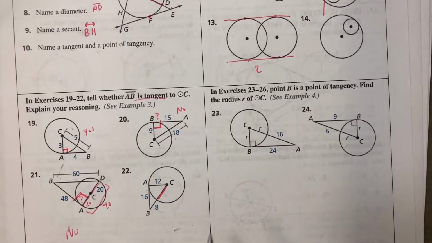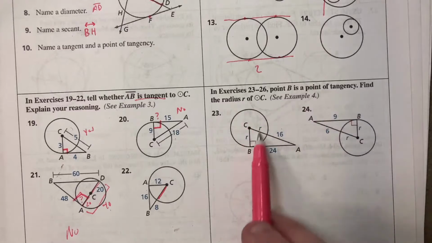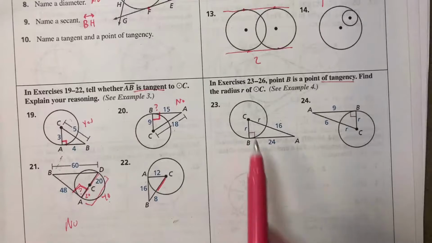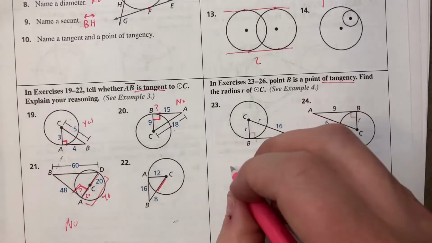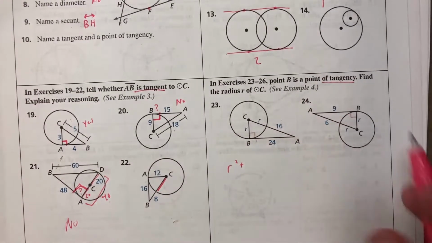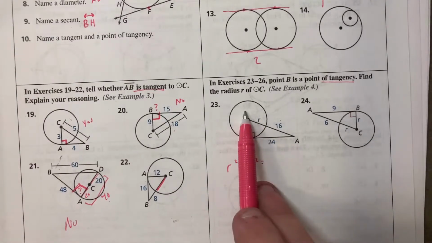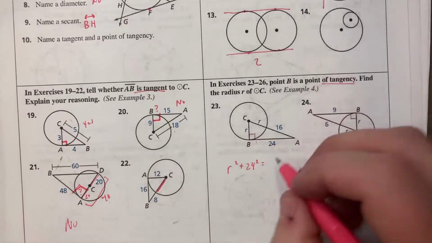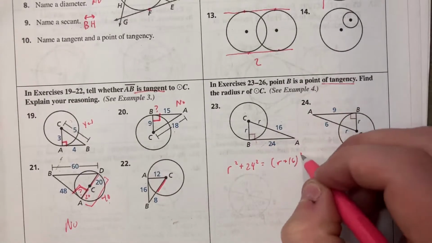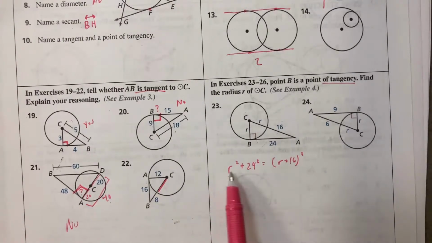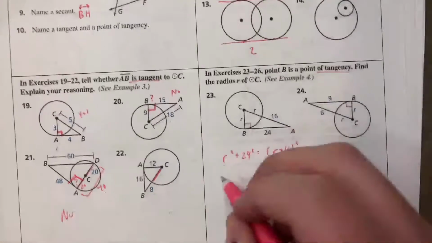All right, next, 23 and 24. These get a little complicated with the algebra. So find the radius. We're under the assumption that it is a tangent. This is a right angle. And so we're going to set up r squared plus 24 squared. That's a squared plus b squared equals c squared. That would be r plus 16 squared, like that. So we're going to work that out.